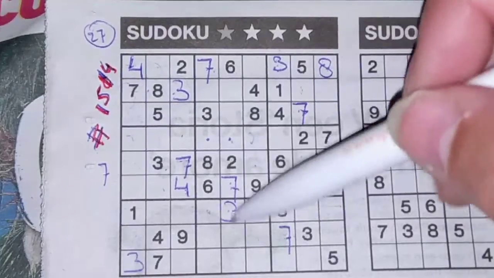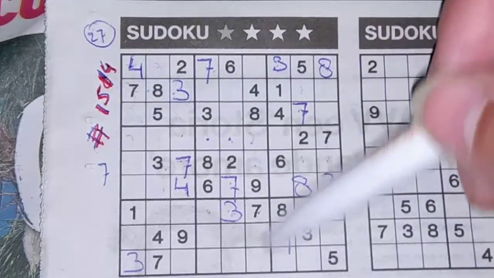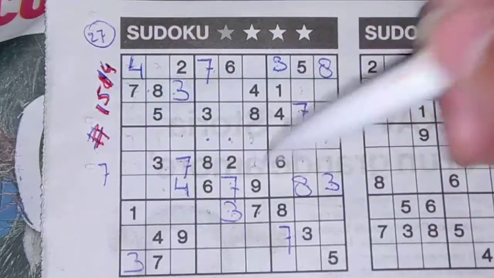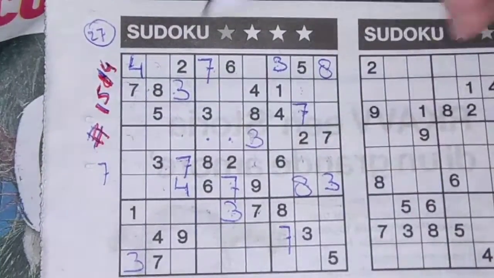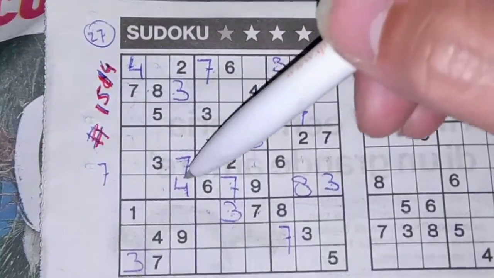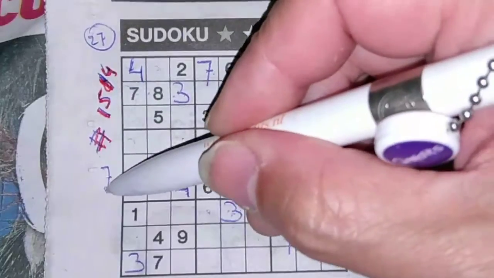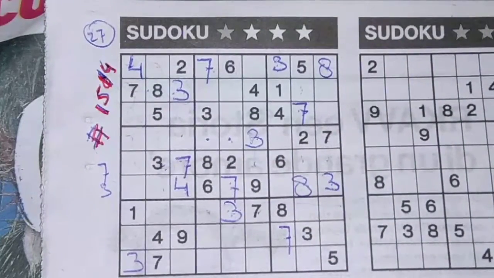3 in this column, 3 in the middle column, so the column next. The only 2 places for the 3 should be here or there we see here 3, no 3 there, 3 should be here. And all the 3's are used, I can see. Digit number 2. Alright.